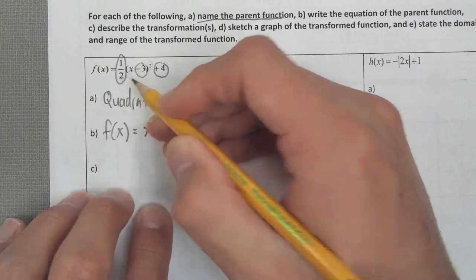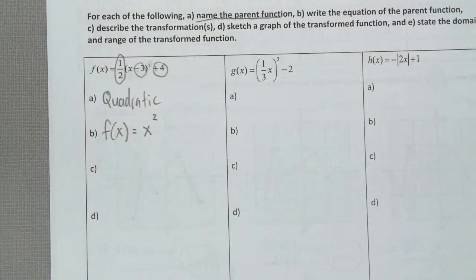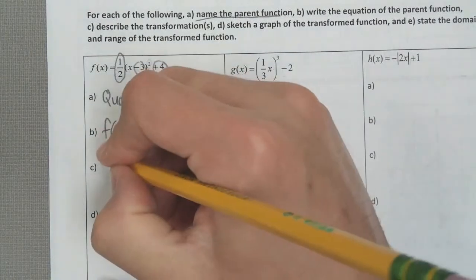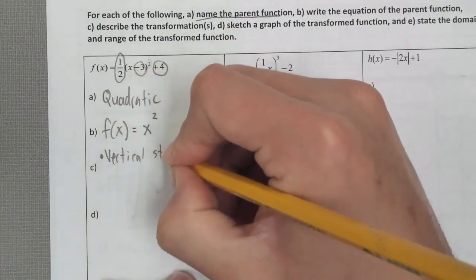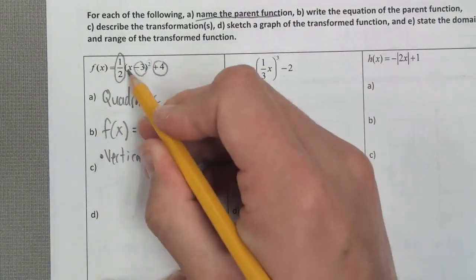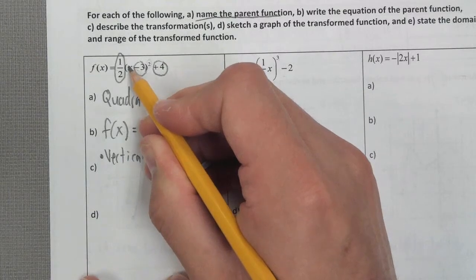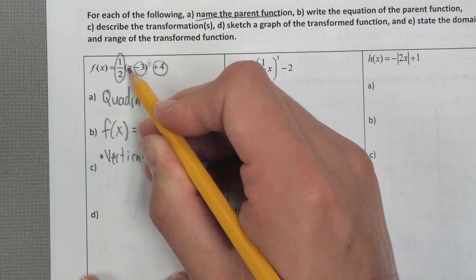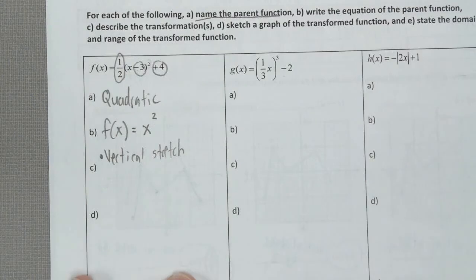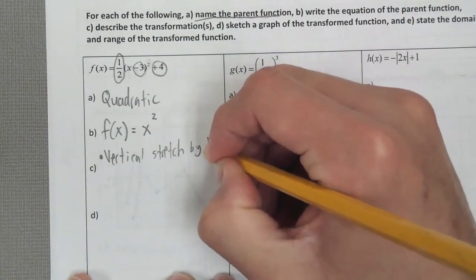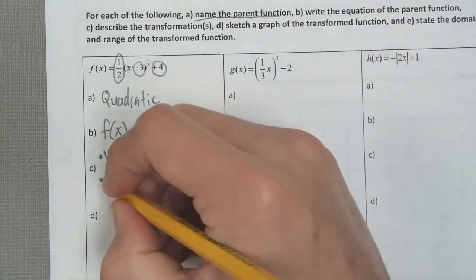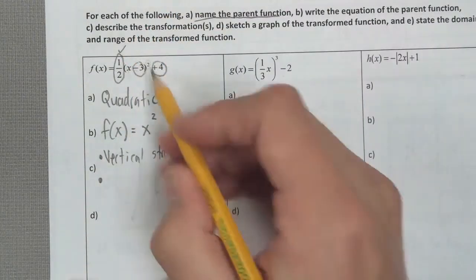That's how we know it is going to be a vertical stretch. It is going to be a vertical stretch here. So first one, vertical stretch. Again, the reason I know is because it's on the outside. If that 1/2 was directly next to x, inside the parentheses, that's going to give me a horizontal stretch. But it's a vertical stretch by 1/2. Okay, next one. We can check that off.